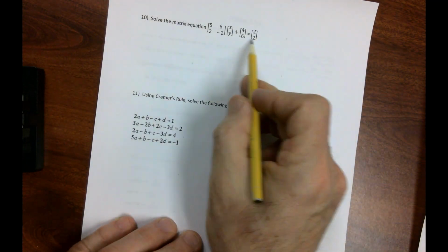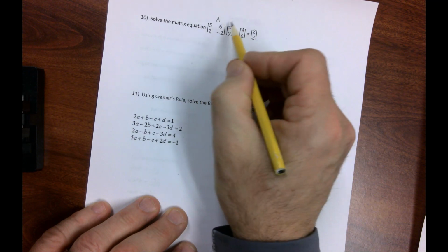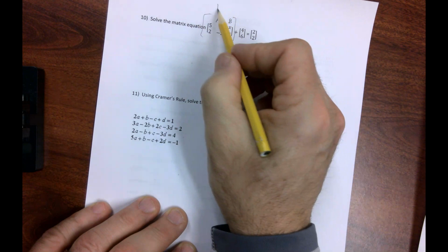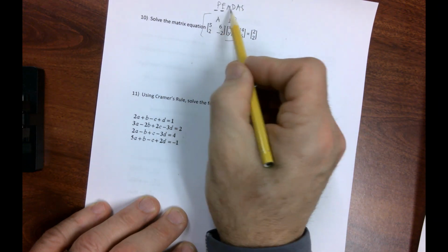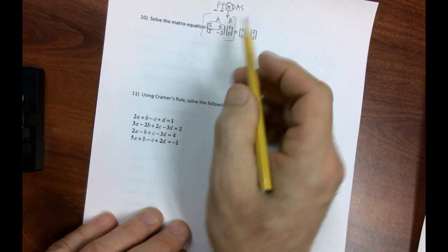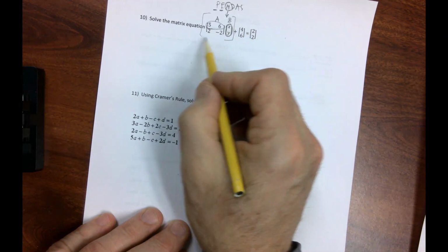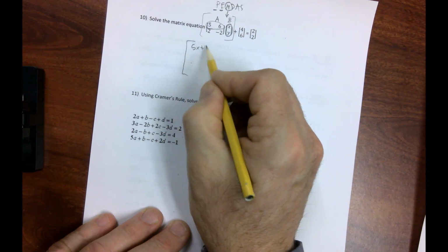All right, we got 2 more problems. And it says solve the matrix equation, and this gets a little confusing, but if you just remember your rule, it's kind of like telling you, hey, we got matrix A and matrix B, and if we concentrate on this, this is like a PEMDAS sort of a problem where no parentheses, no exponents, but we do have a multiplication problem right here. So this row times this would be, in the upper left-hand corner, that'd be 5x plus 6y.